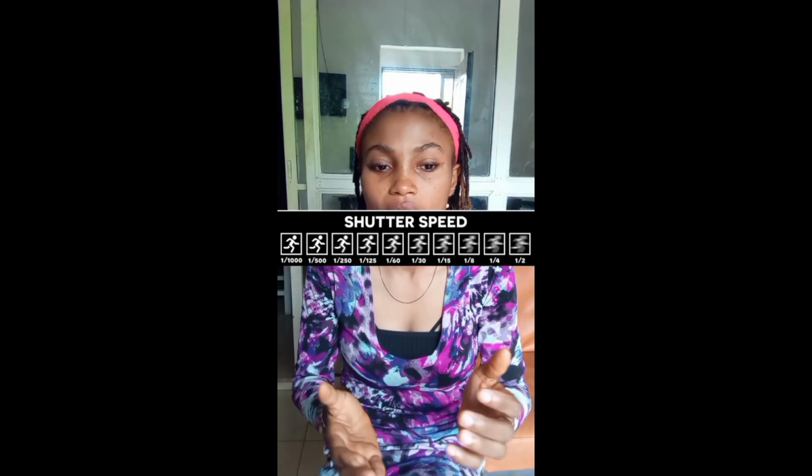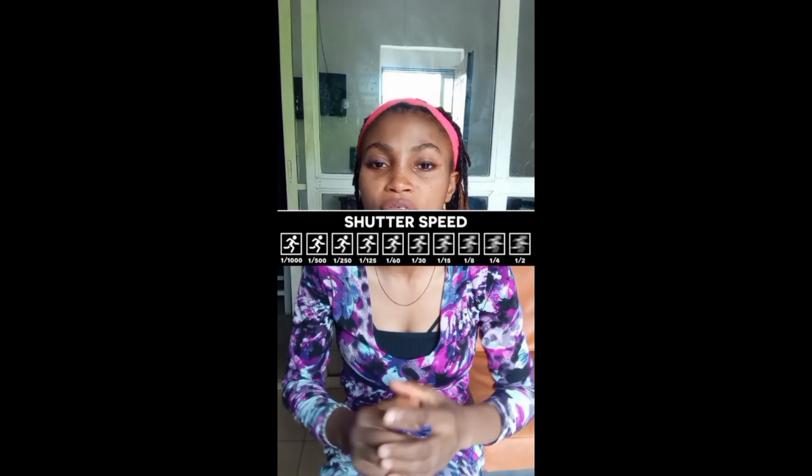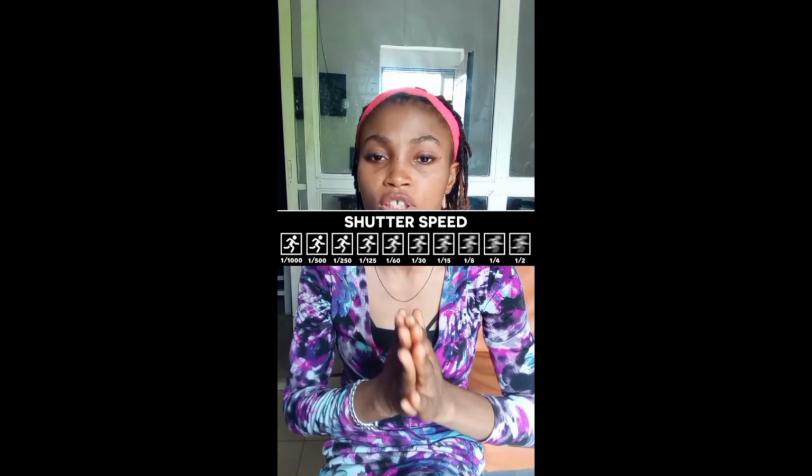But when it's high, like 250, 500, 1000, you have a very good and sharp image because the light coming into the sensor is not much. It captures very fast. But when it's low, your camera captures slowly. It has absorbed a lot of light before it captures. That's why you tend to have blurry images.